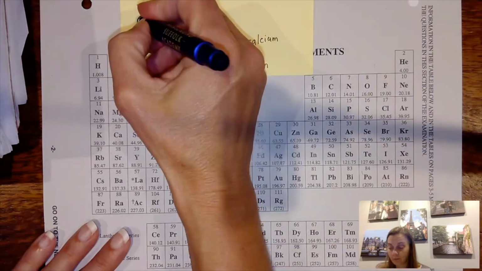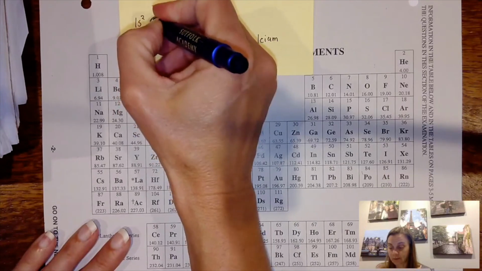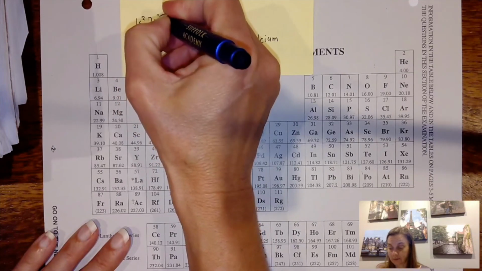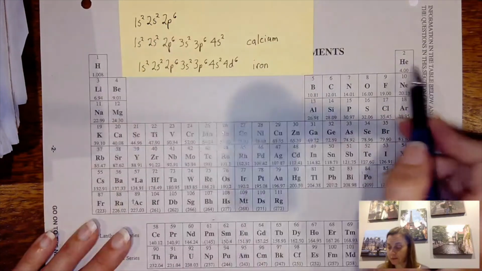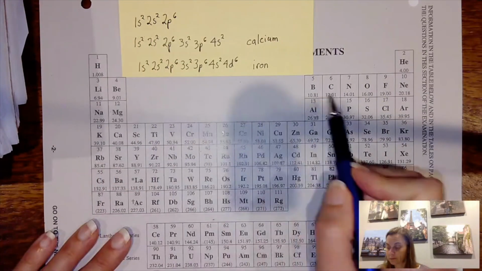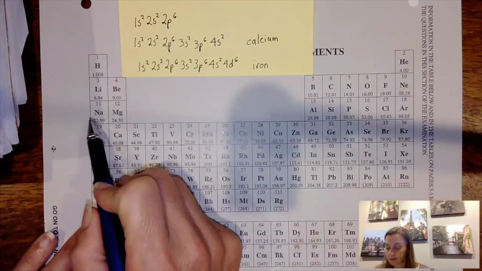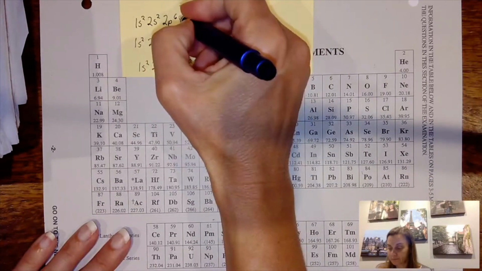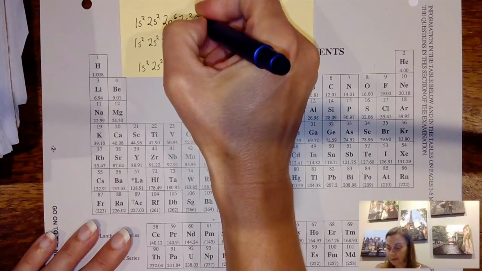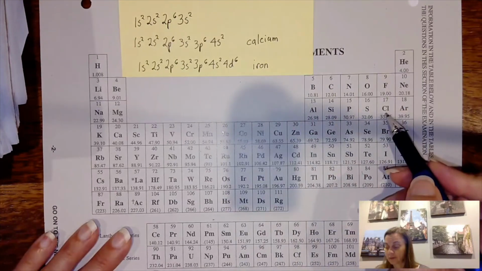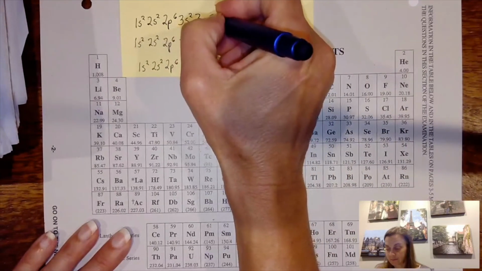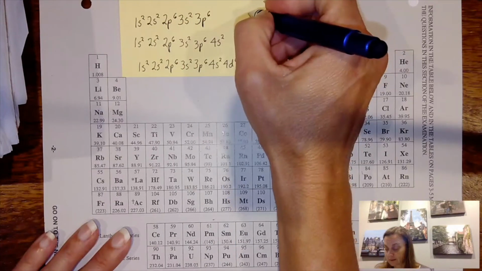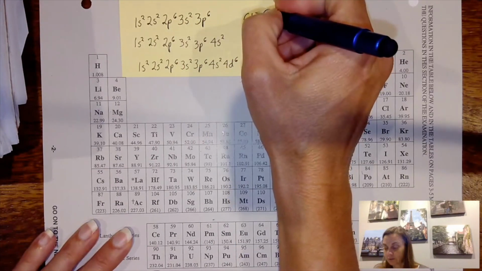So 1s2, 2s2, 2p6, so 1s2, 2s2, 2p6, 3s2, and now 3p5 plus one extra electron, 3p6. This is the electron configuration for the chloride ion.